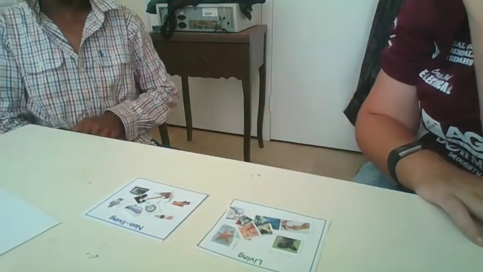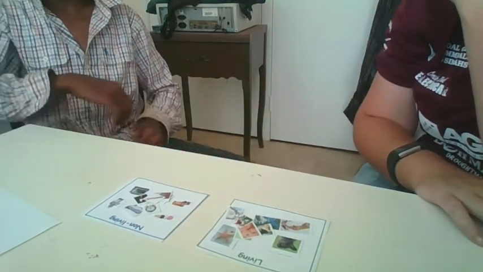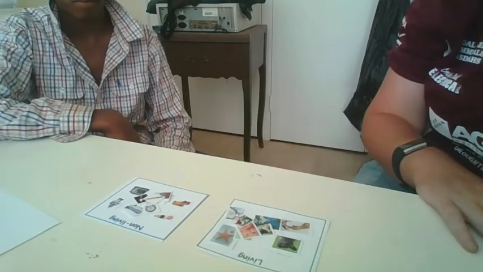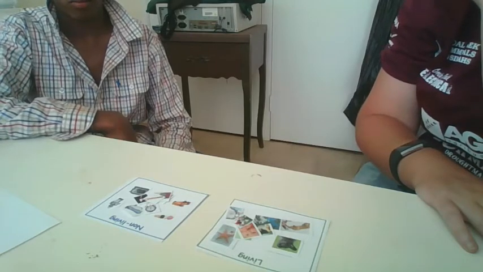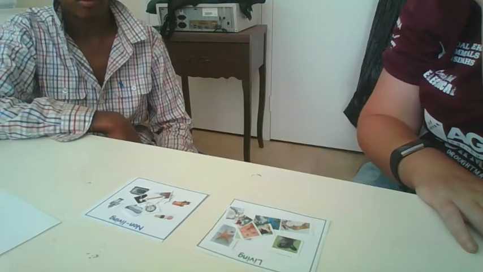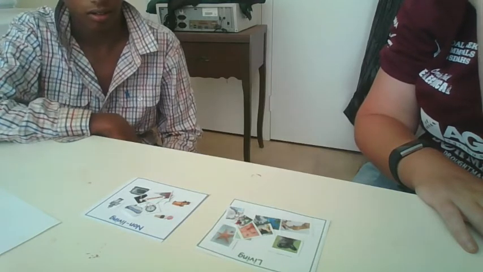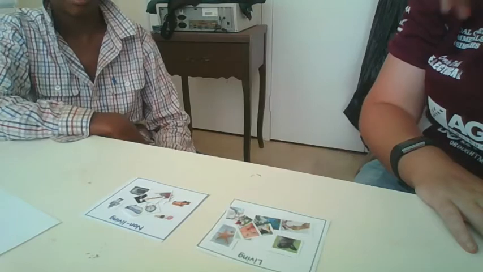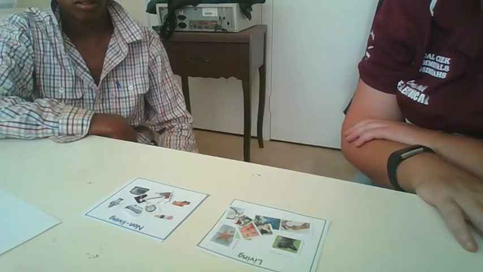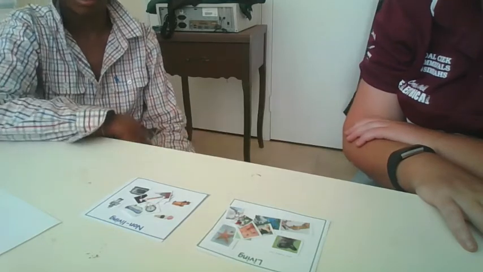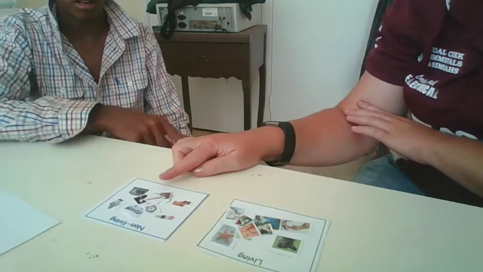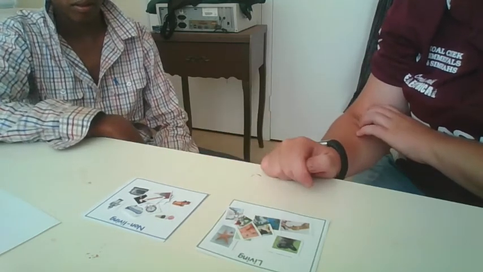Now, what did you notice about the living things compared to the non-living things? They're all made of a biological material or have a brain or a heart and blood and everything to make sure it can live. So everything in this pile can breathe and everything in this pile can't breathe. So this is more man-made, yeah, man-made, and this is more people and animals and plants.